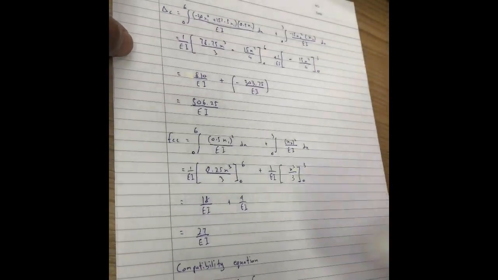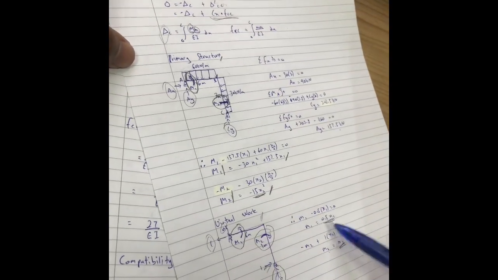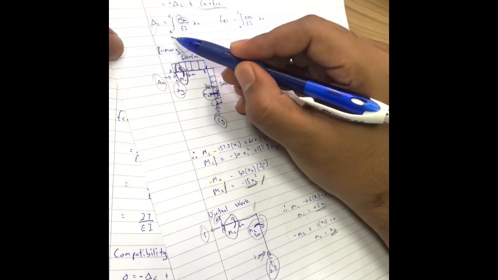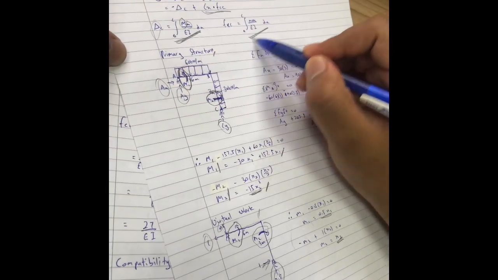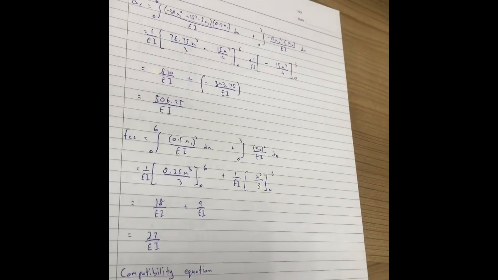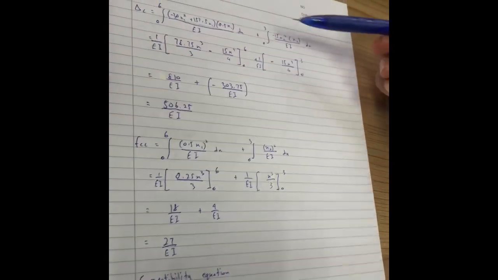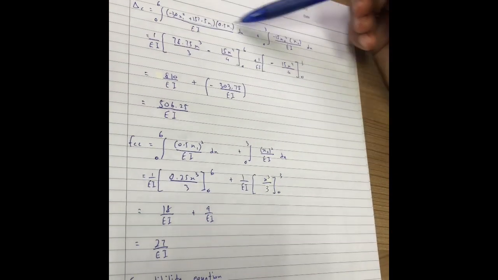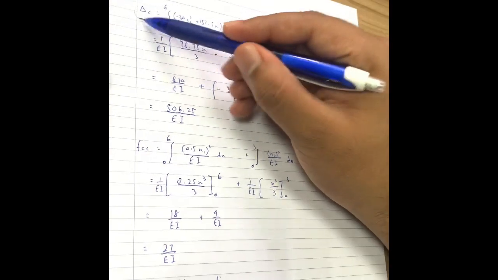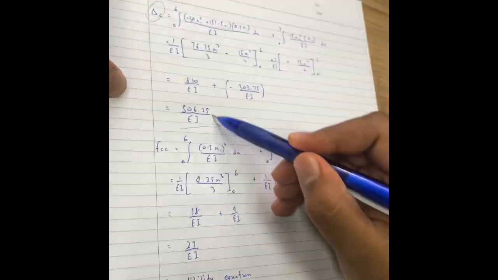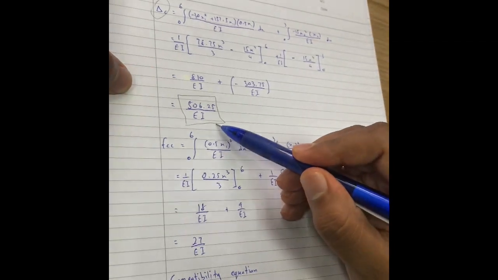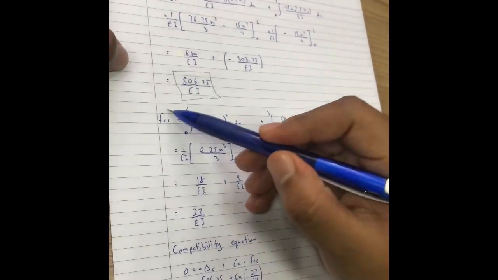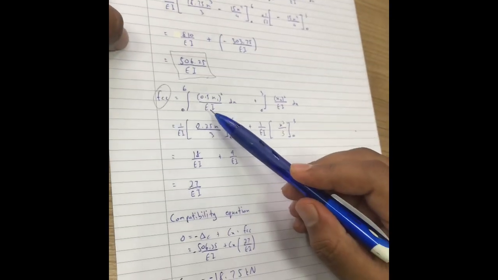After that, now we can find the value of delta C by putting the values of our m in this formula, both of these formulas. So the first one is delta C. We just plug in all the values, and we will get our delta C is equal to 506.25 over EI. And next is our fCC. Do the same thing.